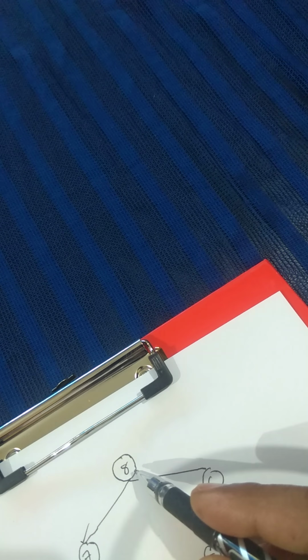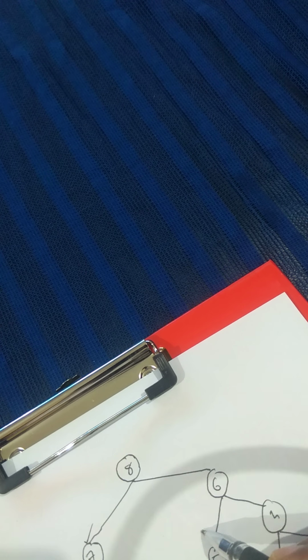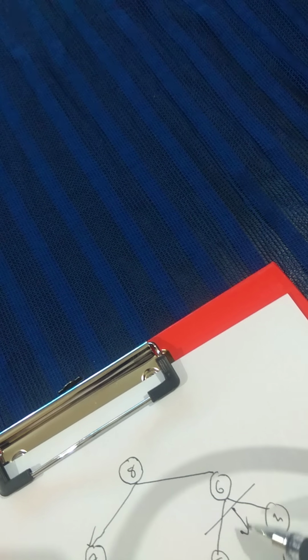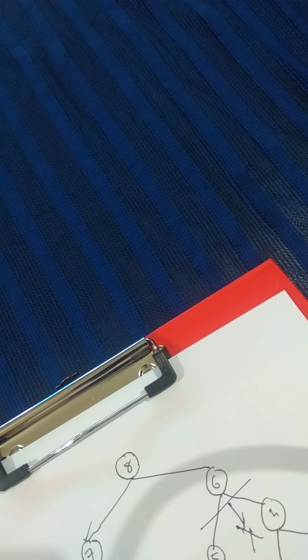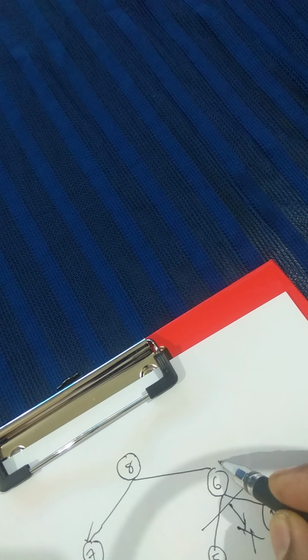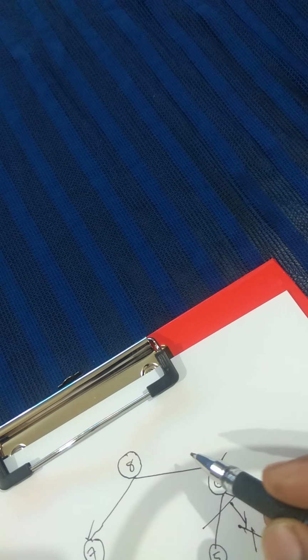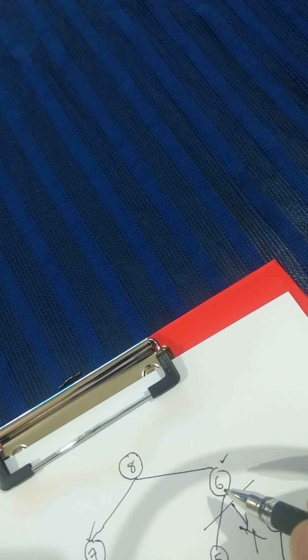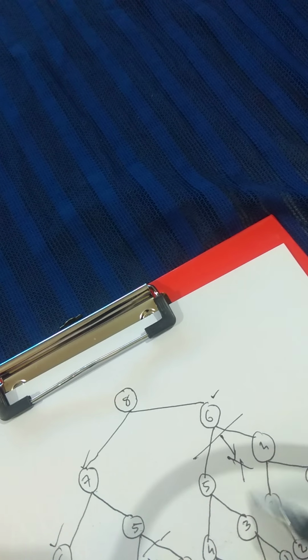Now to calculate fib 8 we need fib 6. See, no need to calculate all these things, all the nodes below, because fib 6 is available in the table. It is 8. So fib 8 is 21. Okay, so no need to go through all these nodes.